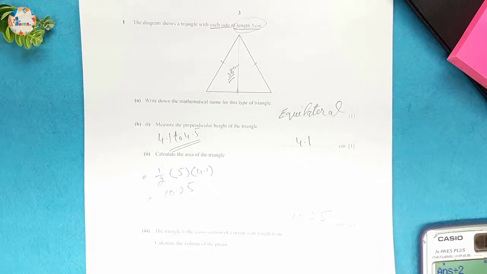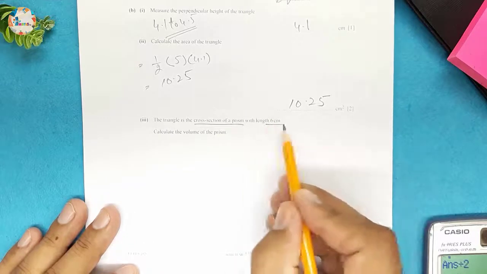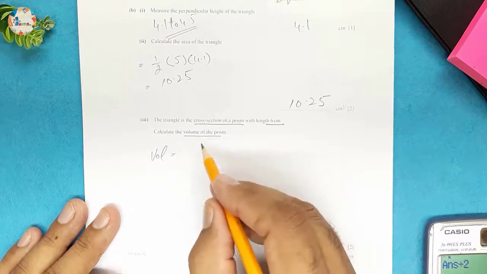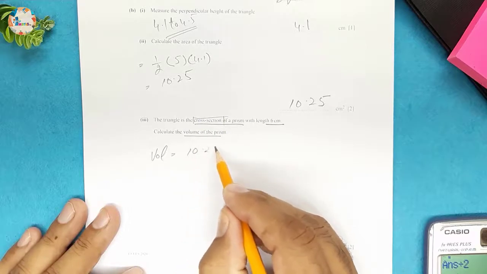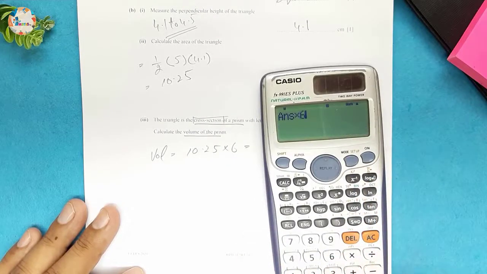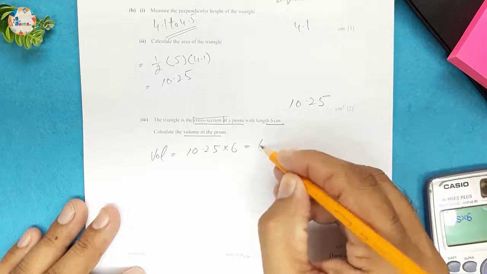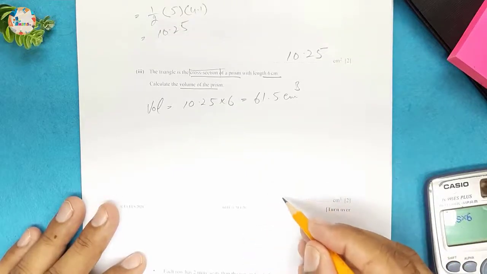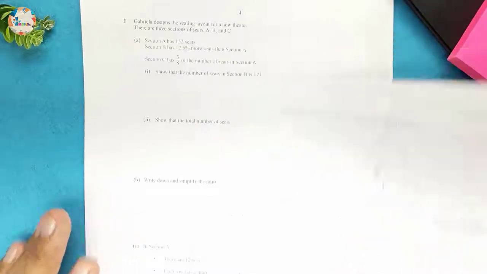This is centimeter square. The triangle is a cross section of a prism with length 6 centimeters. Calculate the volume of the prism. The volume of a prism is equal to cross section area multiplied by length. So it will be 10.25 multiplied by 6, and this will be equal to 61.5 centimeter cube. 61.5 centimeter cube will be our answer. Hopefully you understood this.